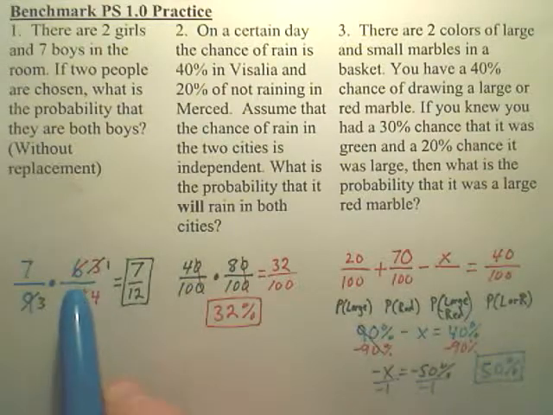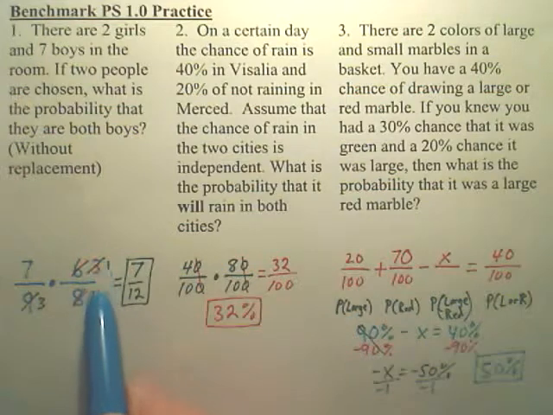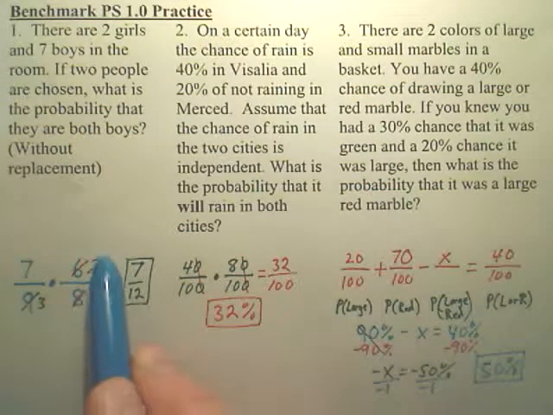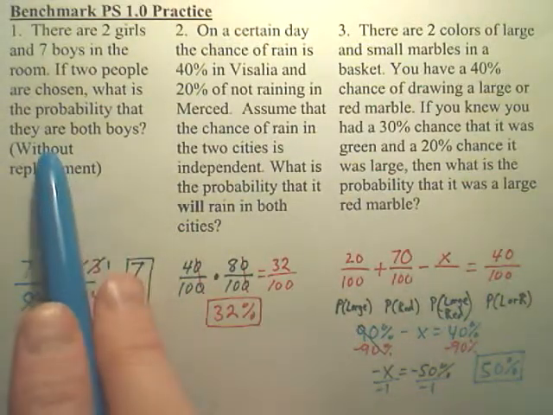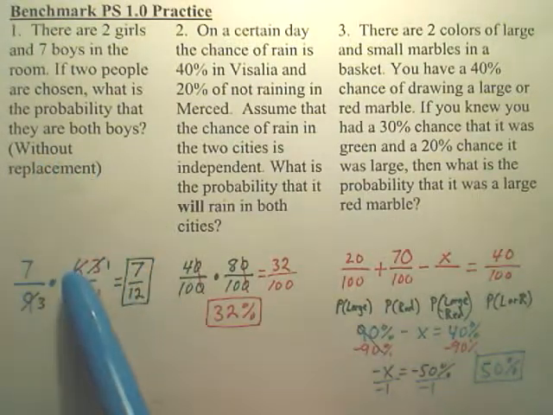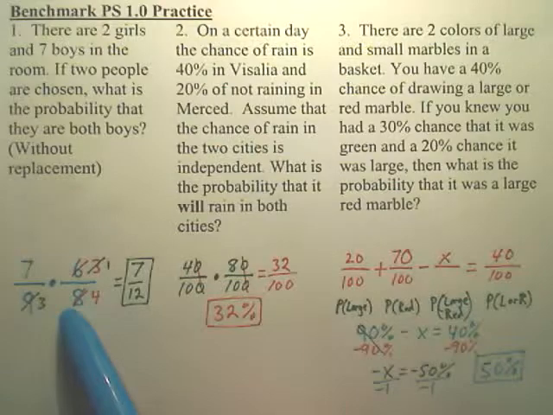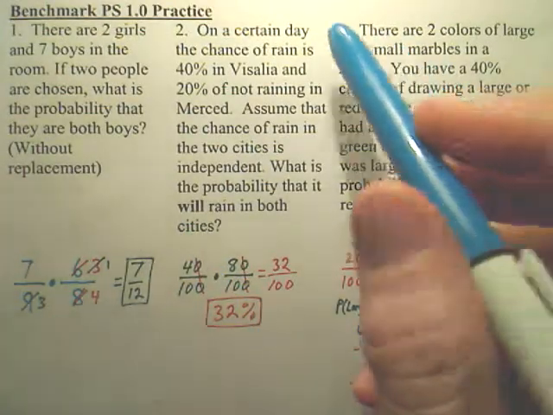So both of these shrunk by 1. And then I reduced. See right here, 6 over 8 is 3/4. And then I crossed the 3 with the 9, made 3 and 1. It's a lot easier to reduce in this manner than to wait till after you multiply straight across. Now, without replacement means it's dependent. If it was with replacement, that would still be 7 over 9 again. And then B, from there you would simplify it.